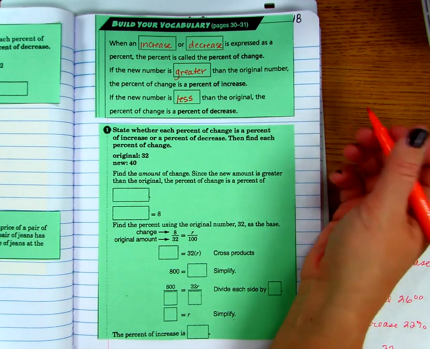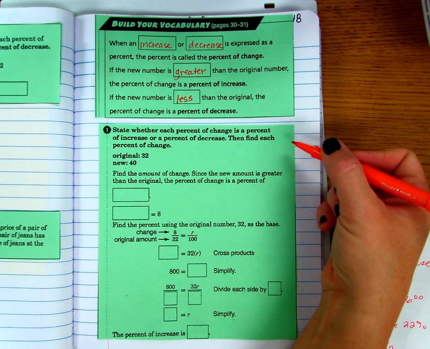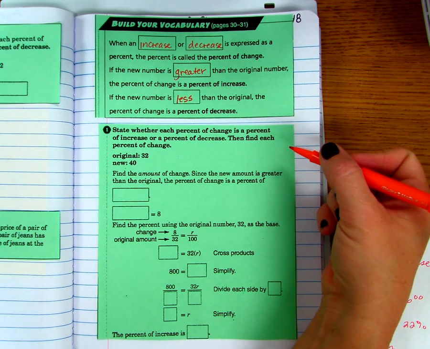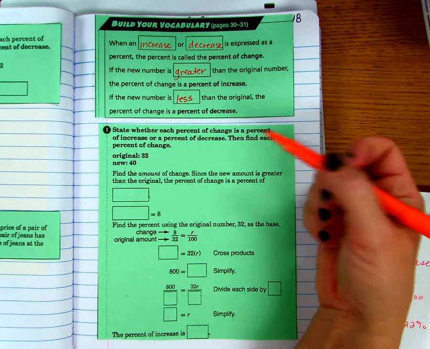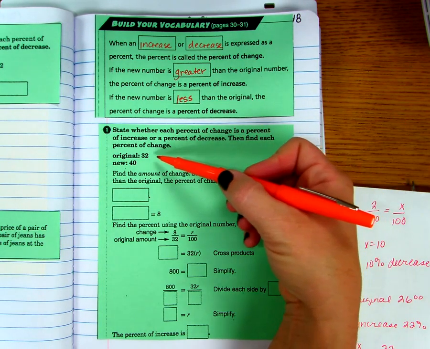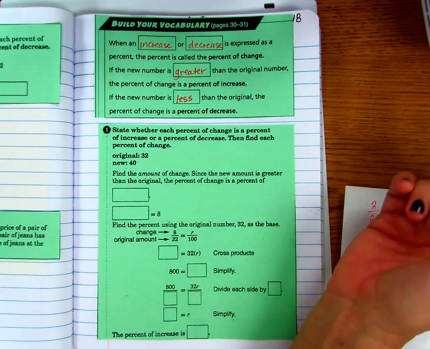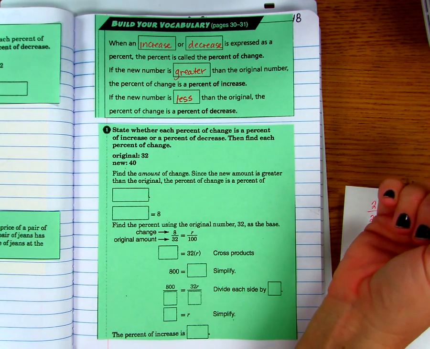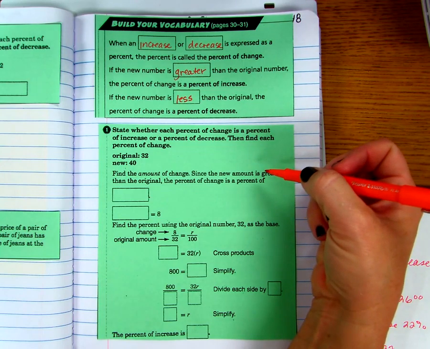So we're going to take a look at this example here. It says state whether each percent of change is a percent of increase or a percent of decrease, and then find what it is. So the first step is just take a look at the original number. It's 32. The new number is 40. Well, is 40 greater than 32? Yes. So this automatically is going to be a percent of increase because the new number is greater than the original number. But we have to find what that amount is.